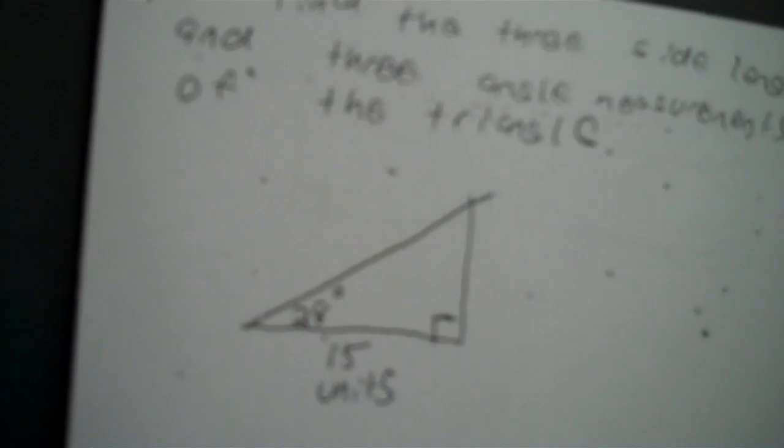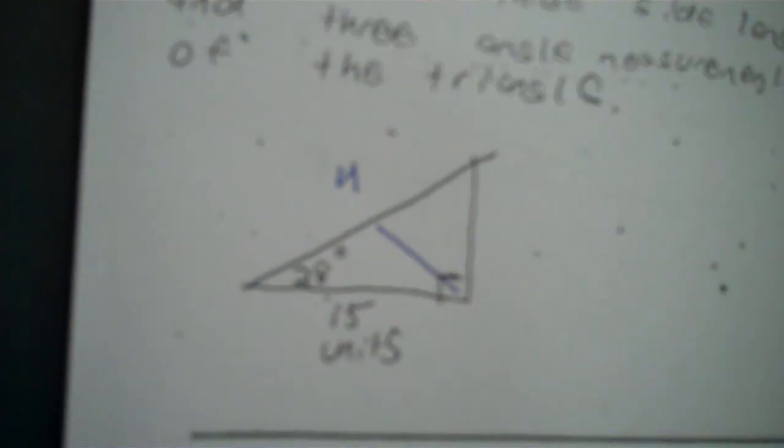The angles are just a finishing thing. It's really easy. Now, what is H, O, and A? Well, this is H, and we don't know how long that side is. Now, to do your O and A, here's what you need to do.